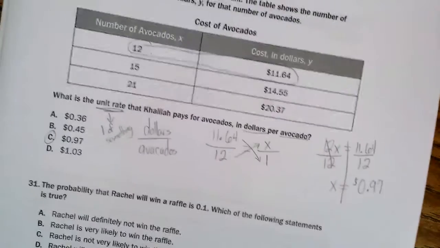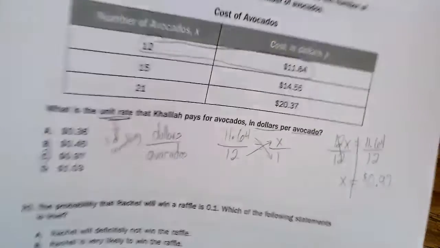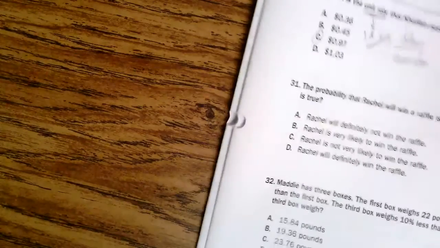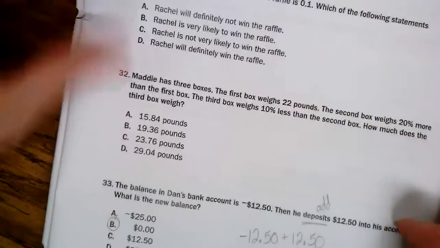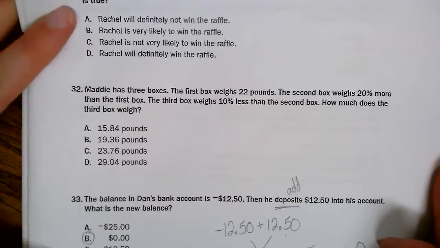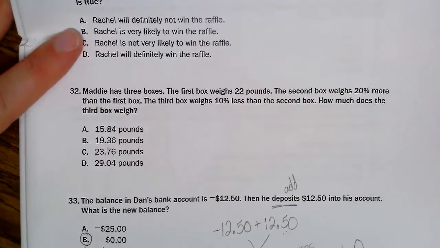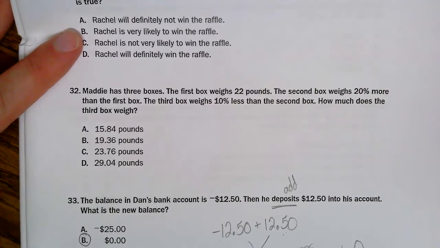Okay, and then our next one is number 32. It says Maddie has 3 boxes. The first box weighs 22 pounds. The second box weighs 20% more than the first box. And the third box weighs 10% less than the second box. How much does the third box weigh?